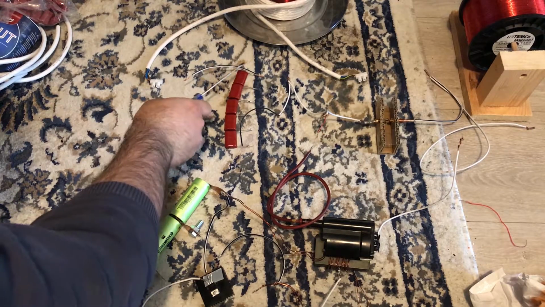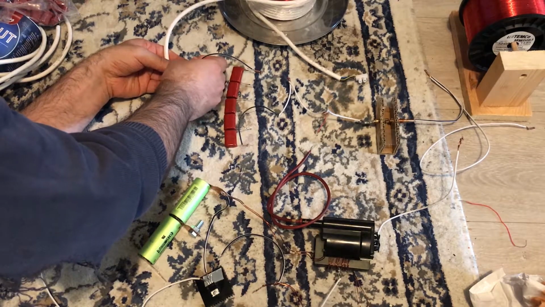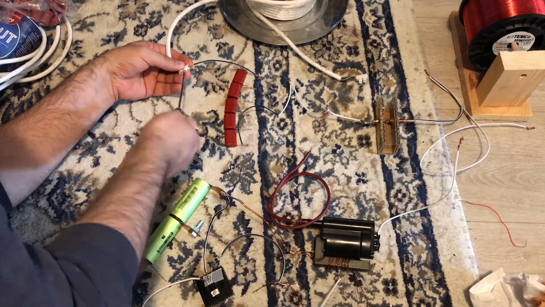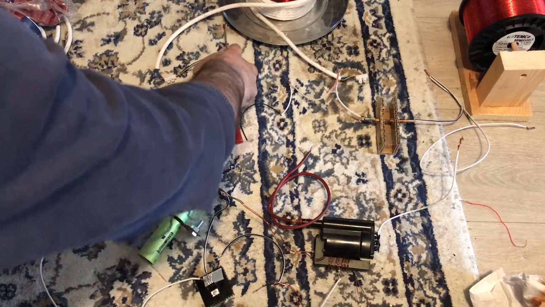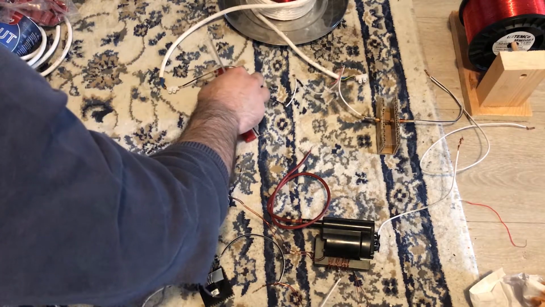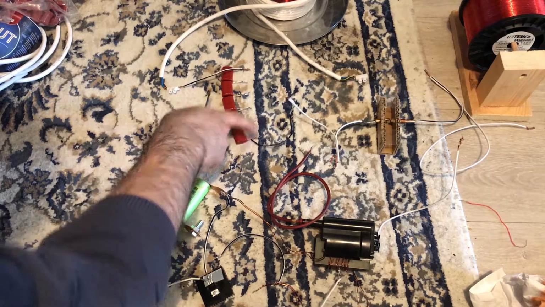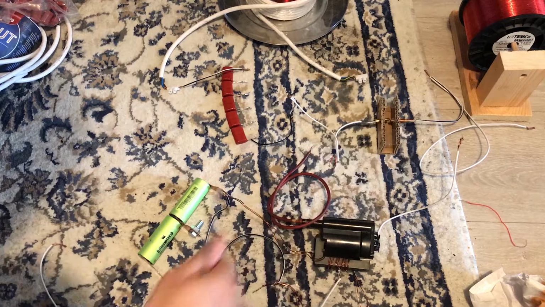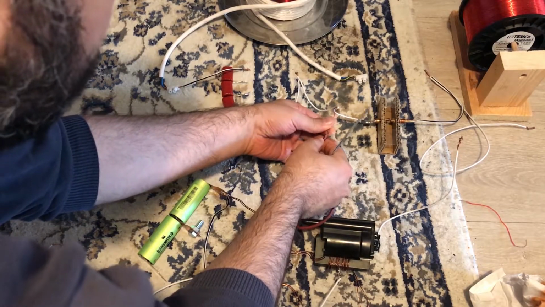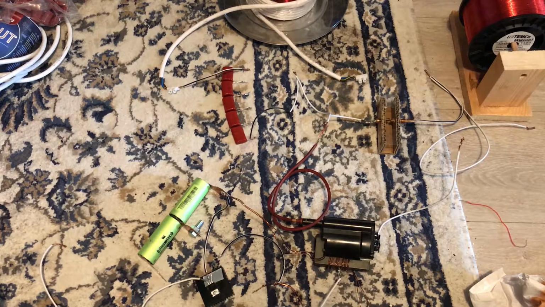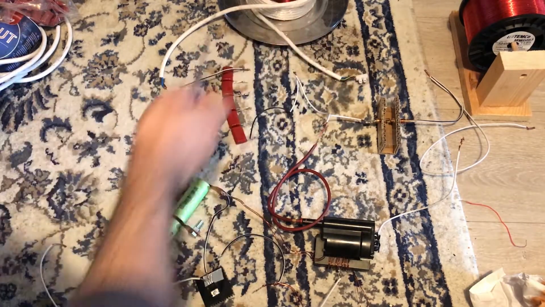So one side of the capacitor should be connected to one side of the primary coil. This is rather easy. Of course, we do not want them to touch each other. The other side of the capacitor is connected to one electrode of the spark gap, and also high voltage is connected to that. So this is also connected. The other side of the spark gap will be connected to the other side of the primary coil.